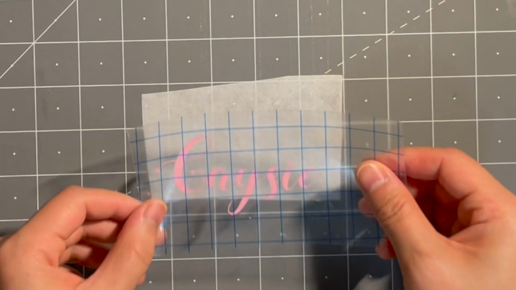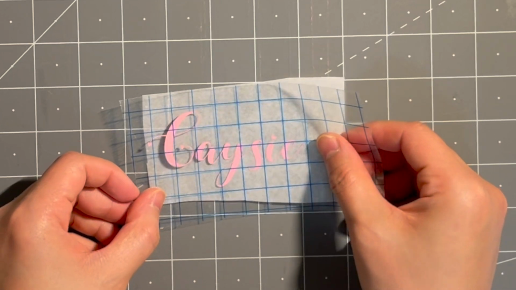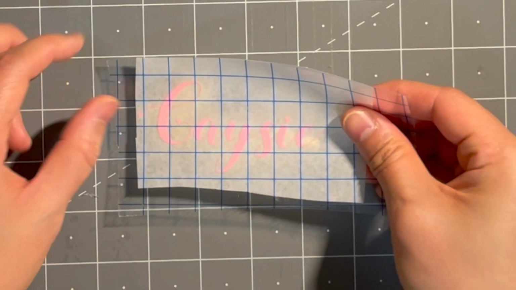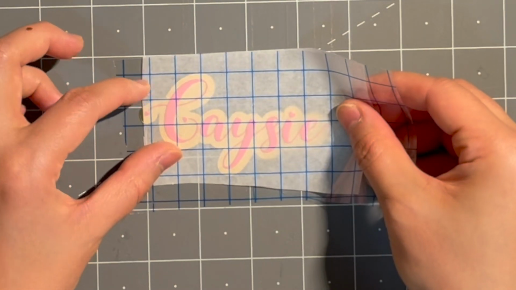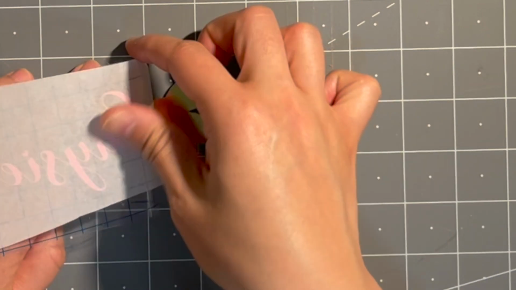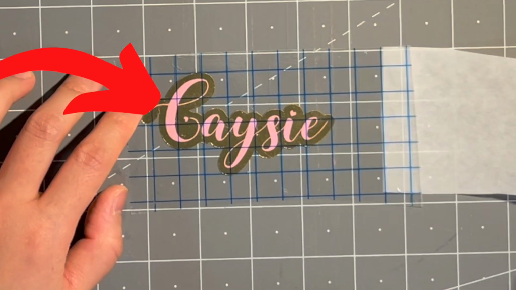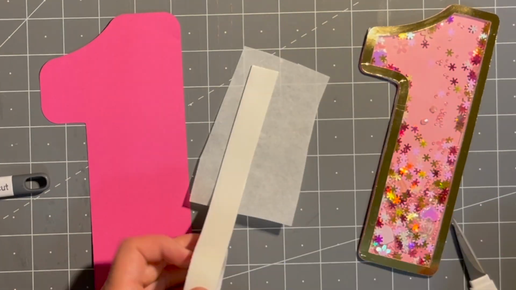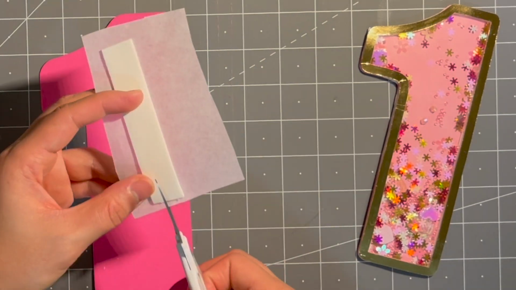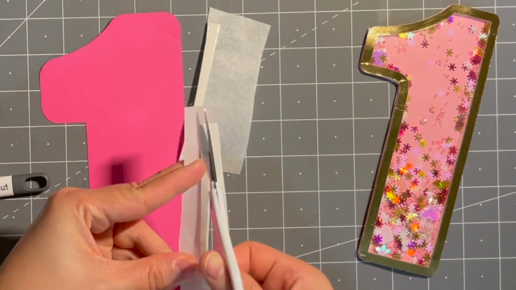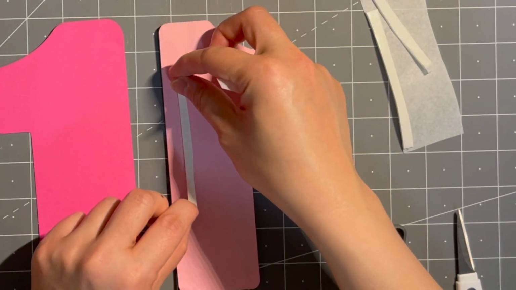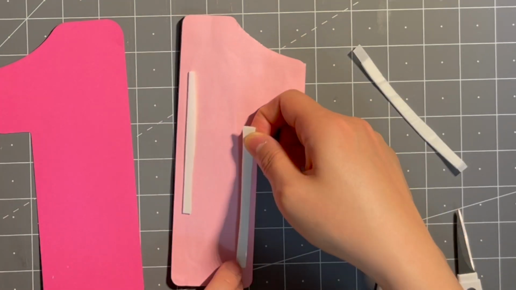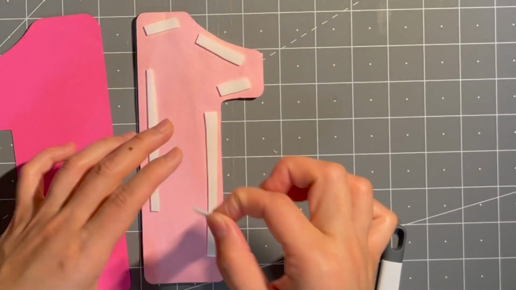I'm going to use this parchment paper trick to apply the name to the offset. I really like this trick, and you can also use this when layering vinyl images. Now I'm going to use foam tape to attach the shaker to the border. I wouldn't suggest to use glue because it leaves visible wrinkles to the back of the shaker.